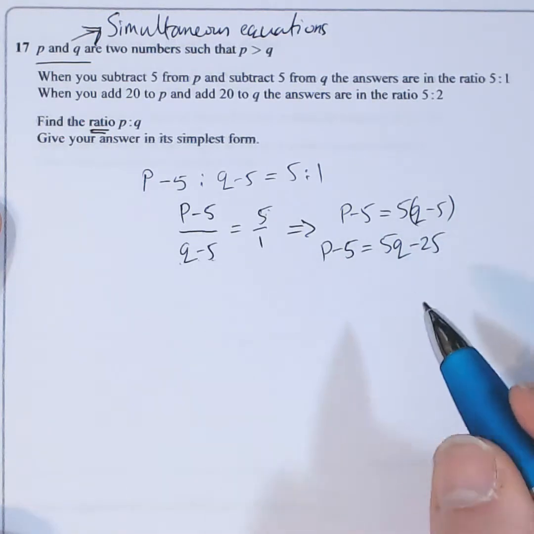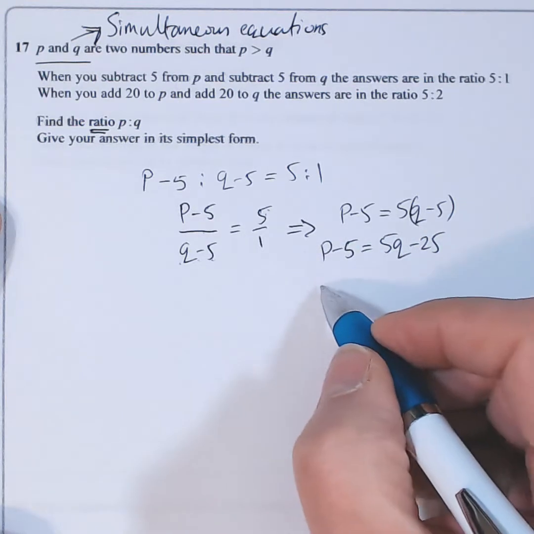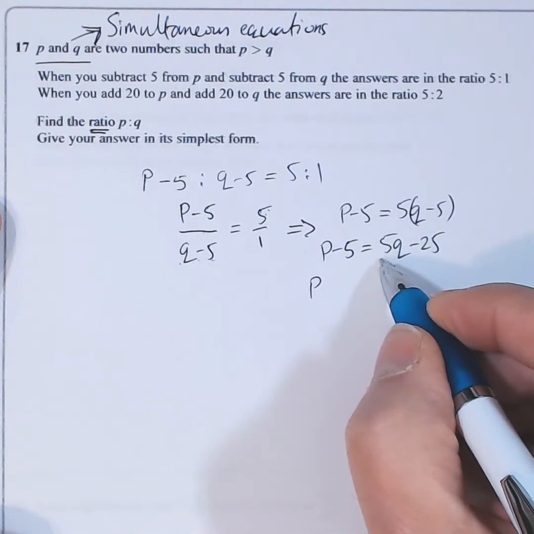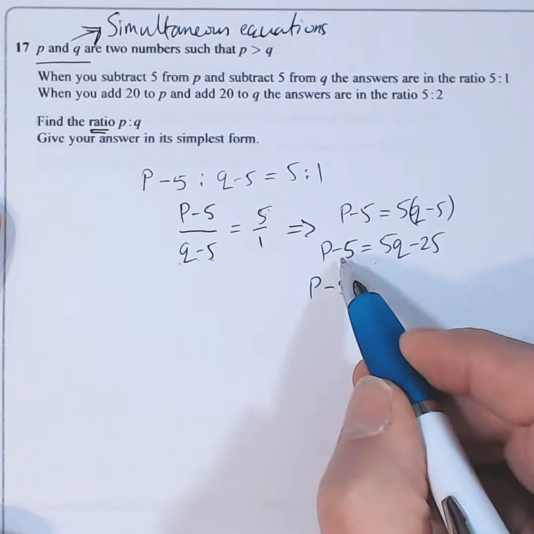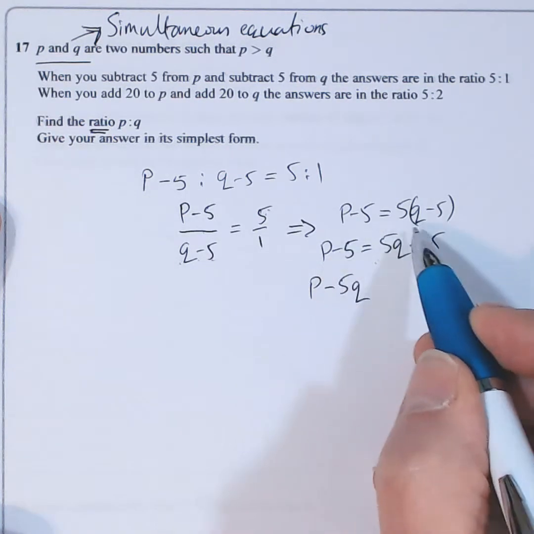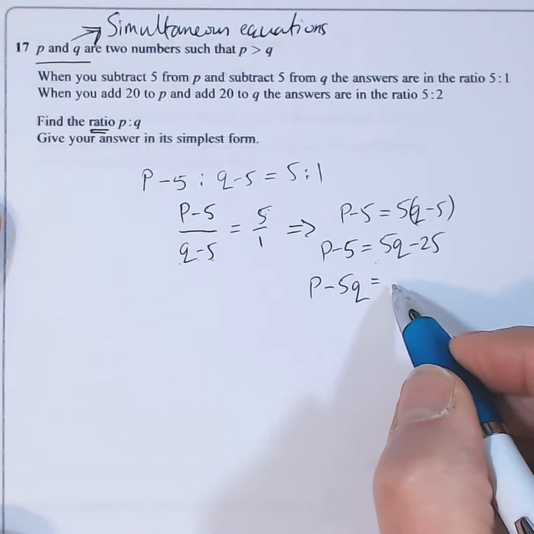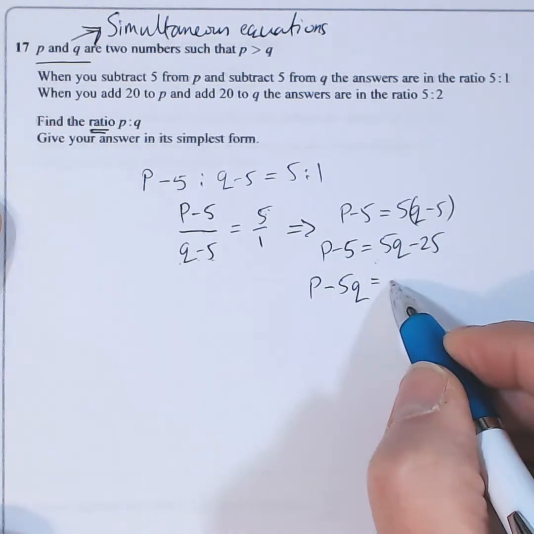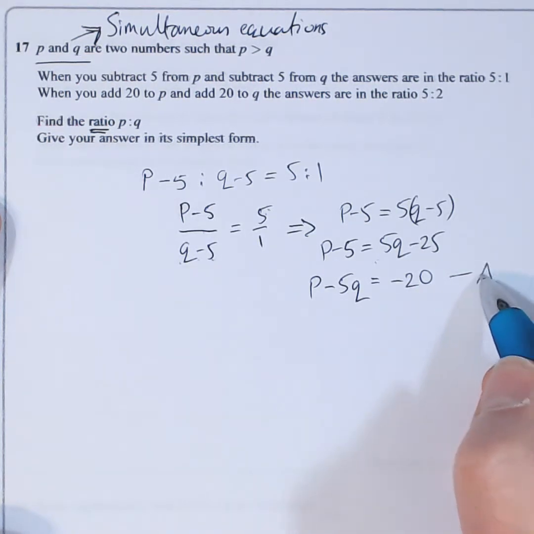It's just a kind of process. Then we're just going to swap the 5Q over to the other side by subtracting it. That was positive, so subtract 5Q. We're going to add 5 to make the 5 move across the other side to put the numbers together. So adding 5 makes negative 20. So there's our first equation. So that's kind of equation A.